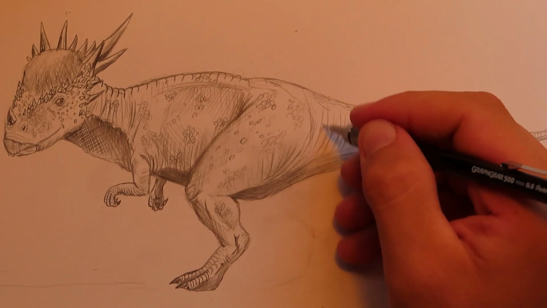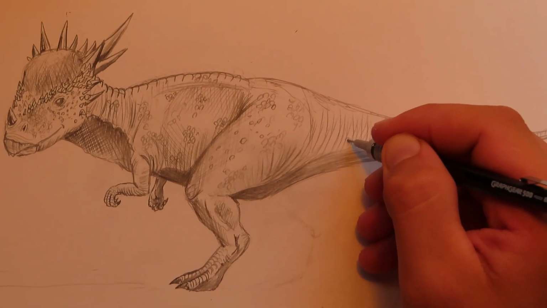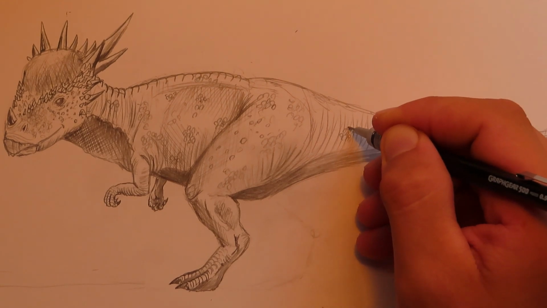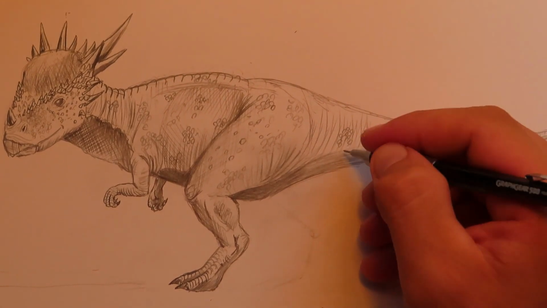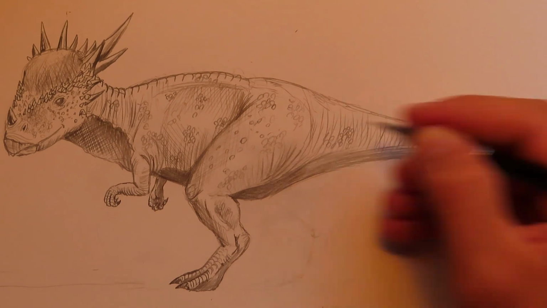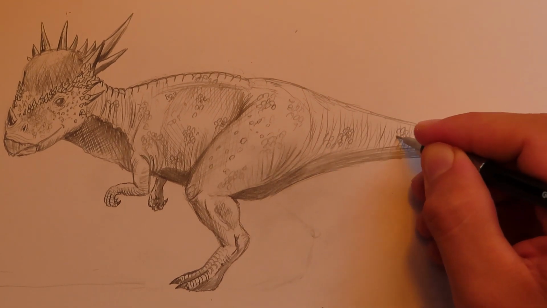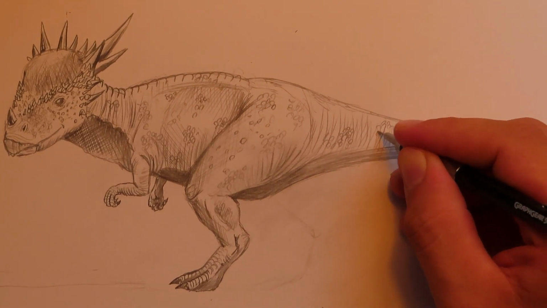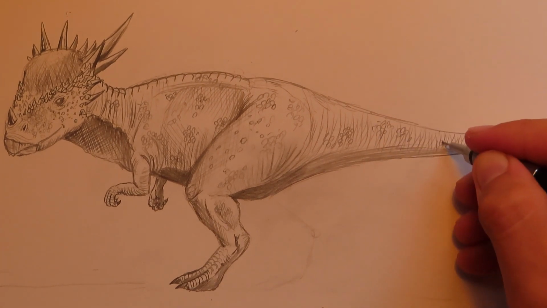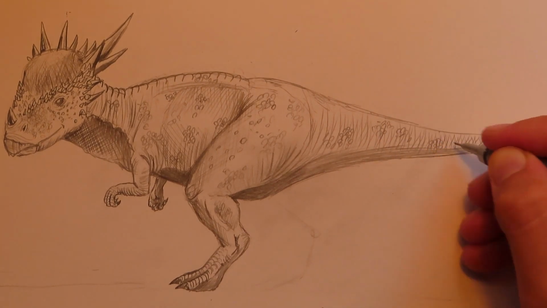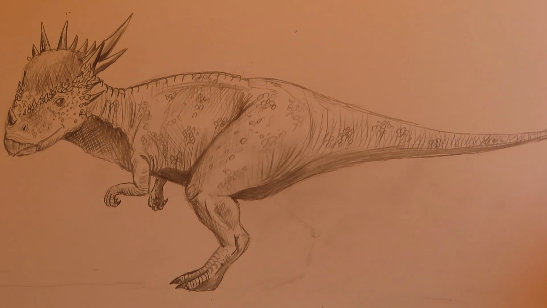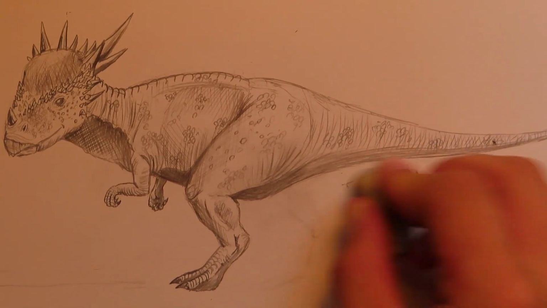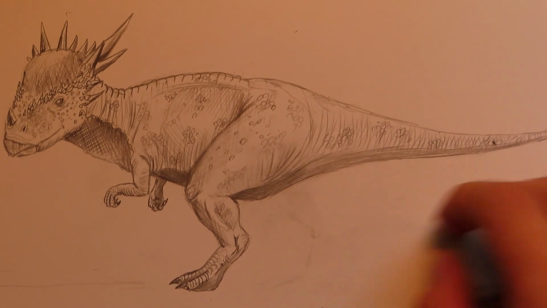So there you have it. We've got the tail pretty much complete. Scales would always make the thing look better, so I might sprinkle them about here. And we're almost done. All we have to do is add in that last leg and foot.